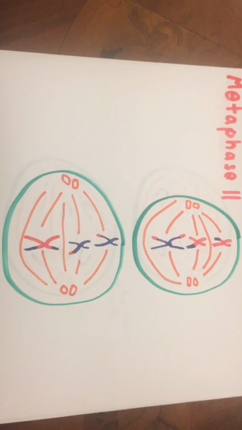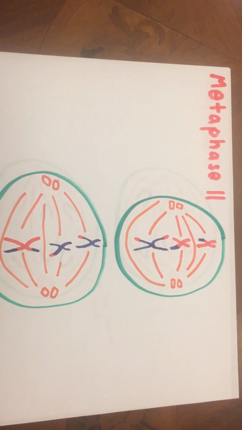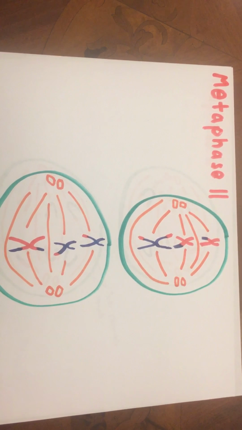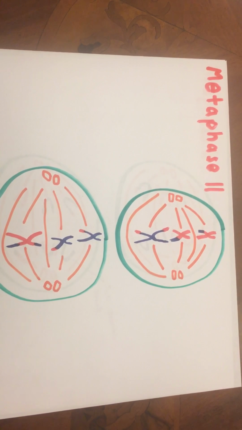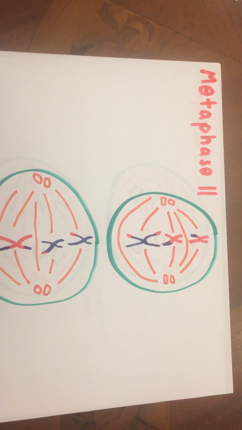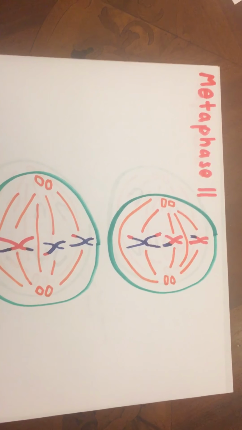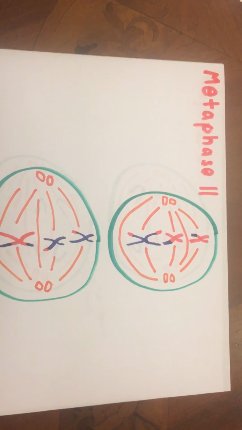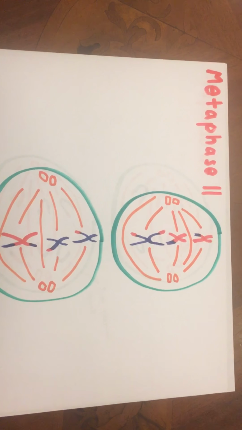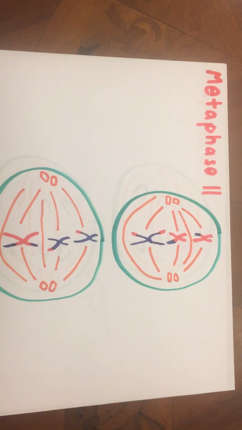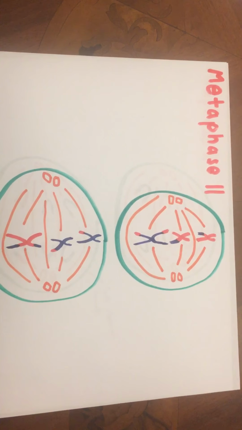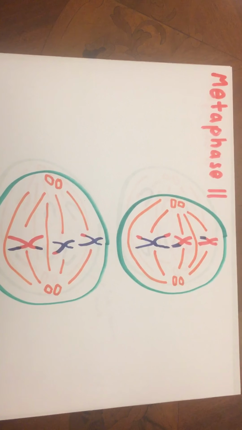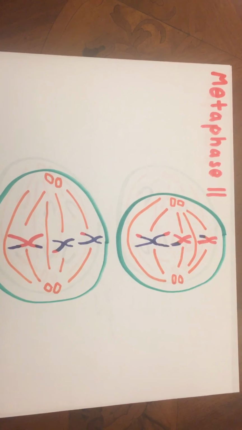In metaphase 2, chromosomes are situated at the metaphase plate. Due to crossing over in meiosis 1, the two sister chromatids are not identical. The kinetochores of sister chromatids are attached to microtubules extending from opposite poles.